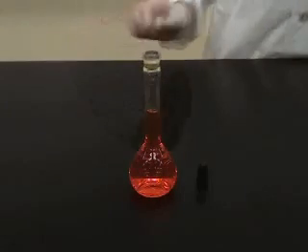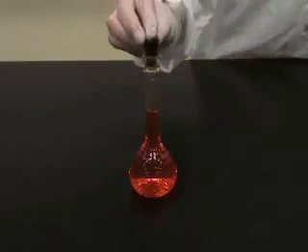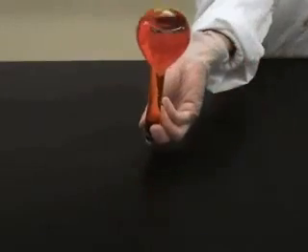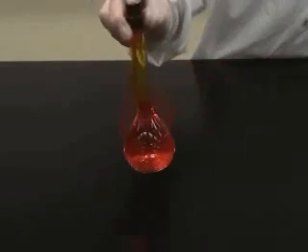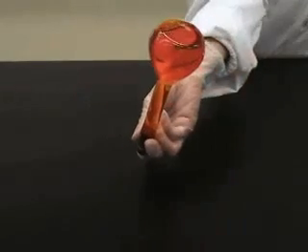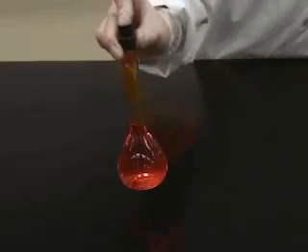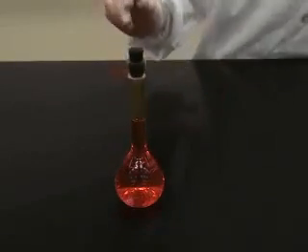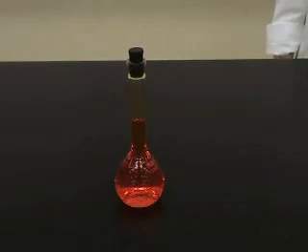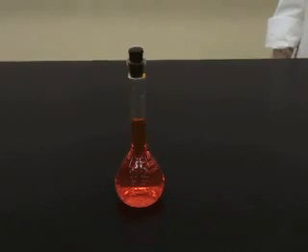The final step is to place the stopper on the flask and invert the flask to ensure uniform concentration. We now have exactly 100 milliliters of 0.100 mole per liter potassium dichromate solution. If the measured mass had not been 2.94 grams, we would use the measured mass to calculate the actual concentration of the solution.